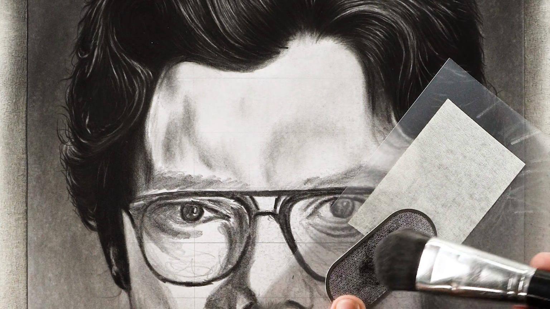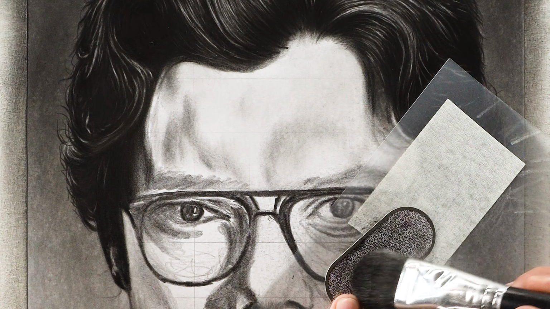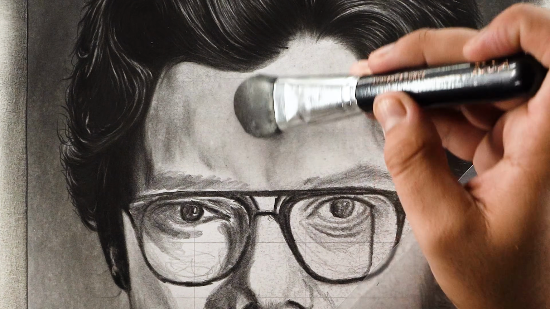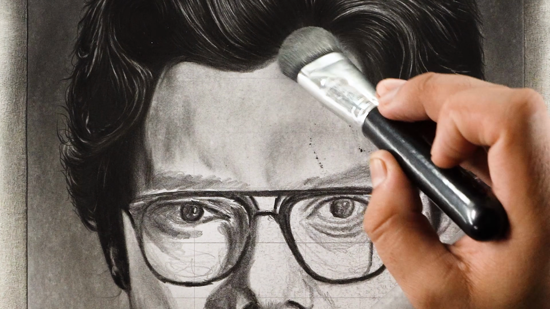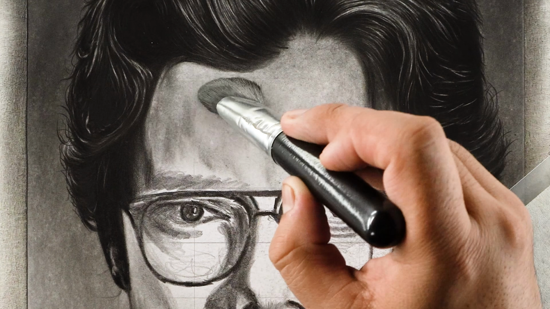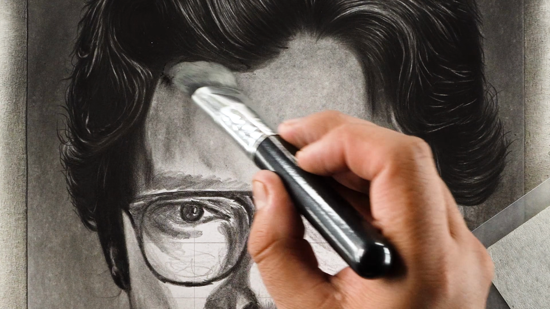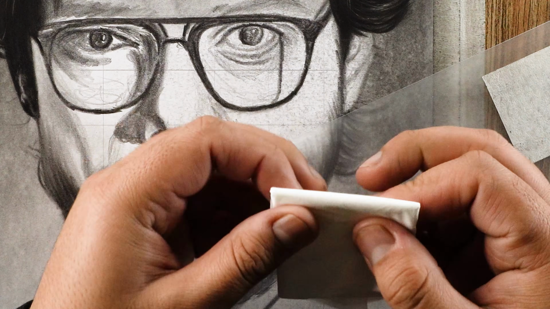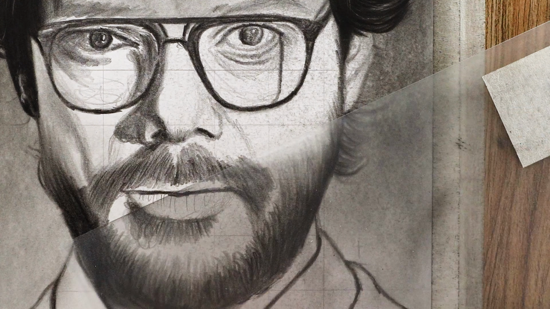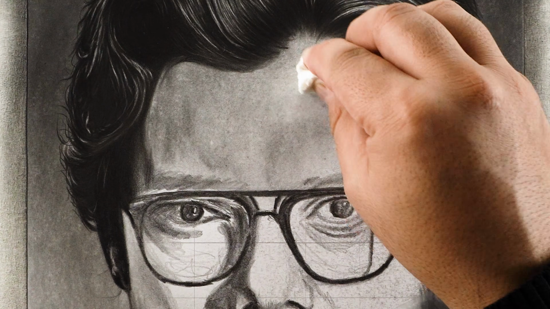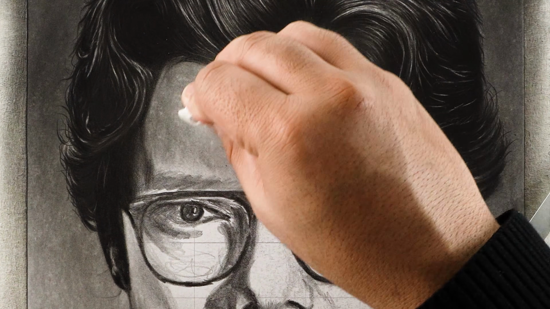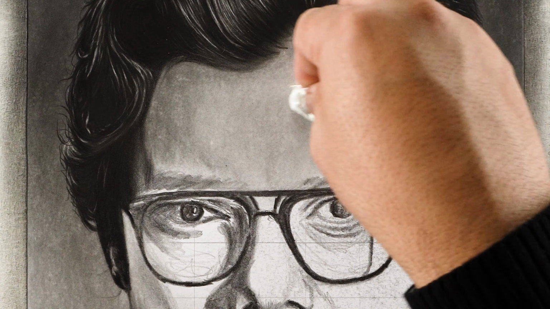When the smaller sections are done, it's time to add a base layer on the whole forehead. And for that, I'm using a very small amount of B graphite powder and shading the area with a bigger sized dry brush. Make sure to move your hand in circular scribbling motions to avoid patchiness. Now let's blend this layer thoroughly, and I'm using a clean tissue paper and moving my hand in small circular motions. This will effectively blend the graphite into its place along with evenly blending it.